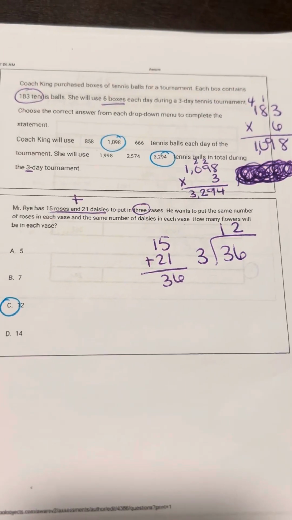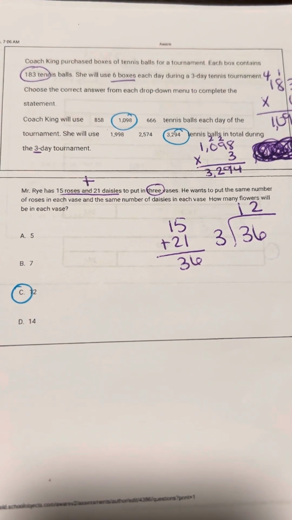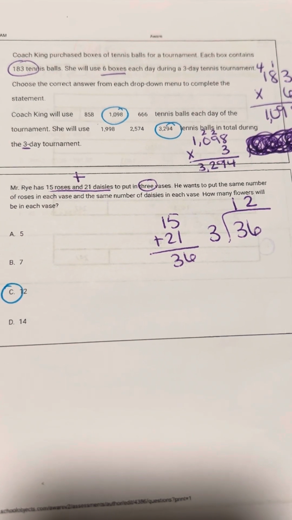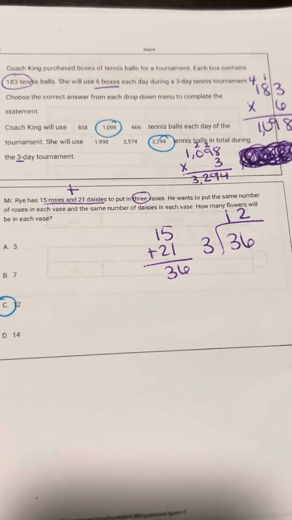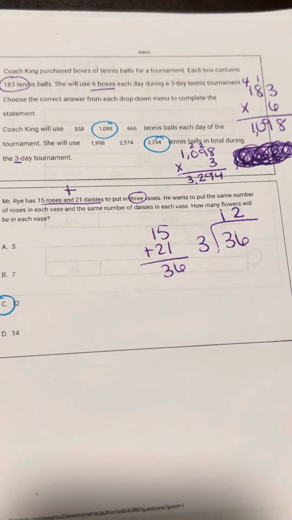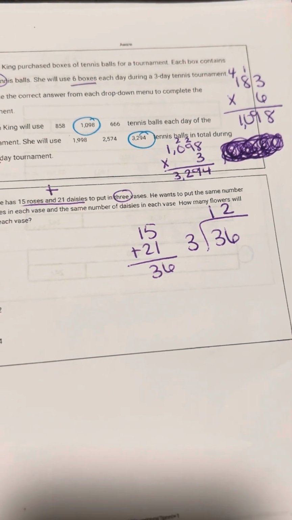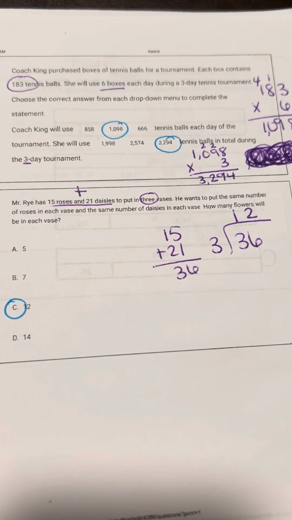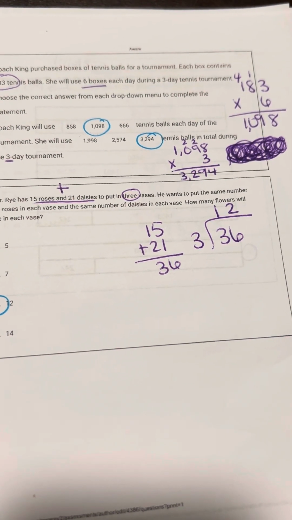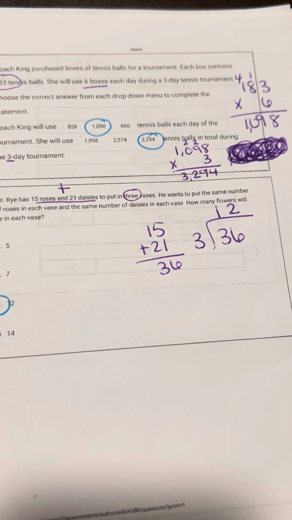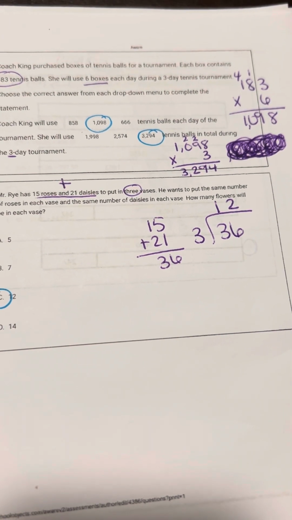Number 10. Coach King purchased boxes of tennis balls for a tournament. Each box contains 183 tennis balls. She will use 6 boxes each day during a 3-day tennis tournament. Okay, so we have to figure out how many she's going to use during one day. So 183 times 6, because that's how many balls she's going to use during one day. Okay, then it's asking us how many would she use in a 3-day tournament. Then we're going to take that answer, 1,098, and multiply it by 3. And so then our first answer choice should have been 1,098, and our second answer choice should have been 3,294.